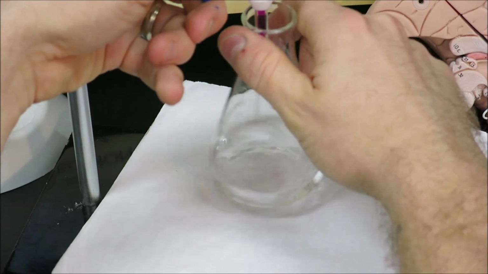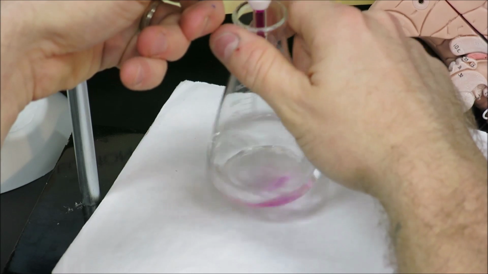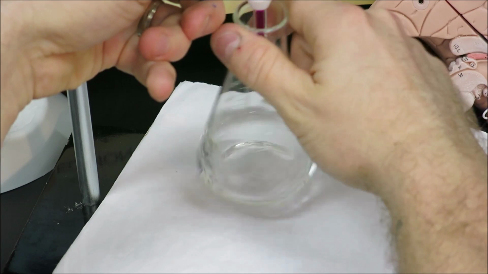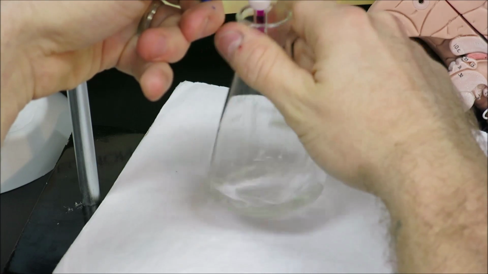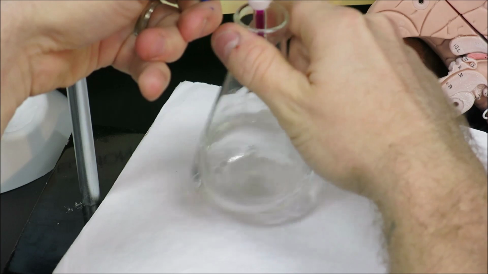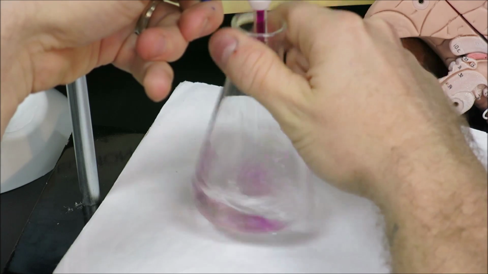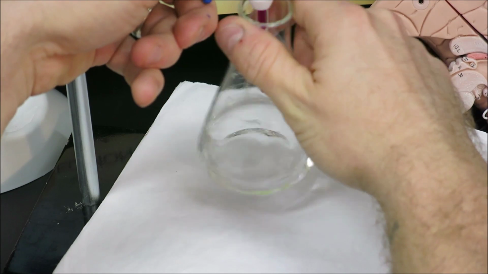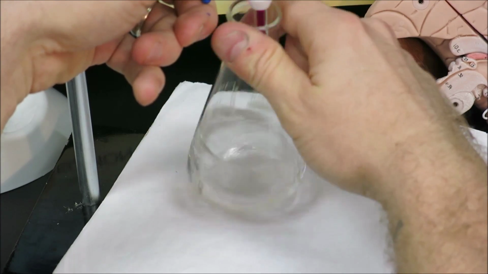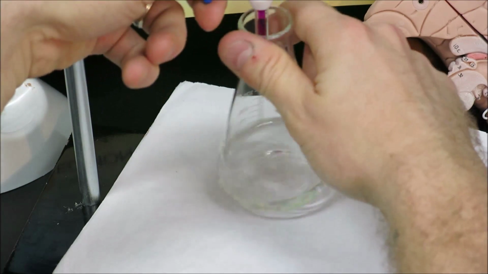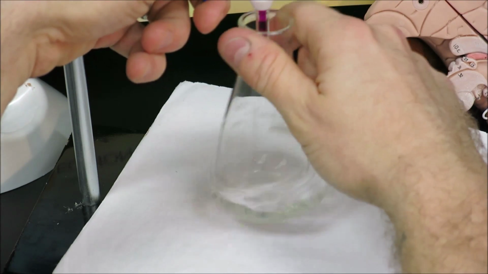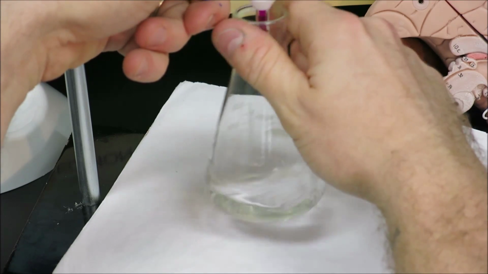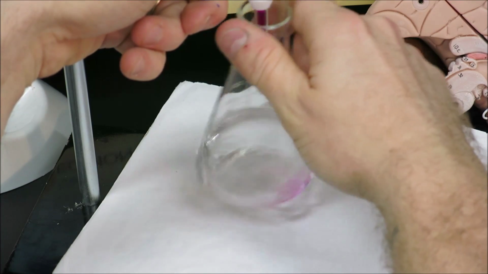So long as I swirl, I'm mixing my reactants very carefully, and that allows us to make sure that when we've reached equivalence point, all the moles of the reactants have reacted. You can see how slowly that color fades. Must be very soon here.